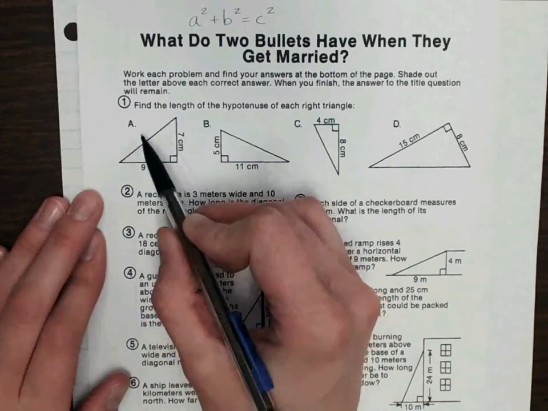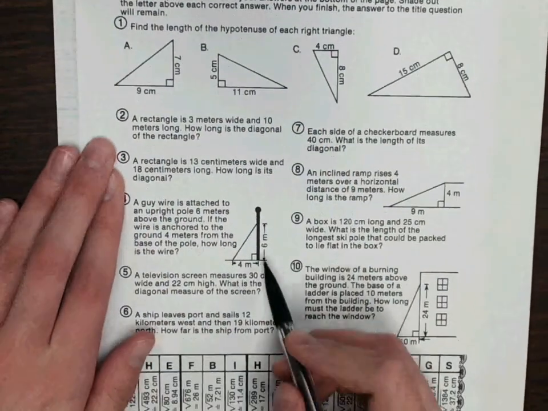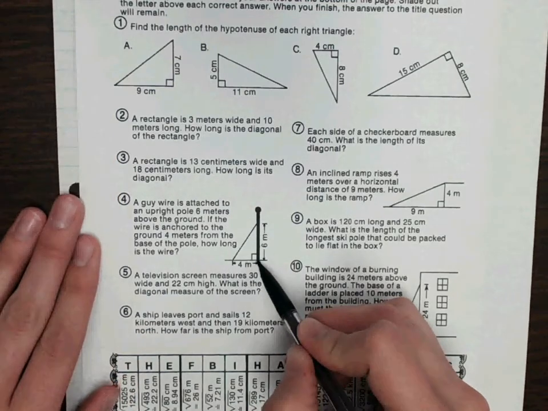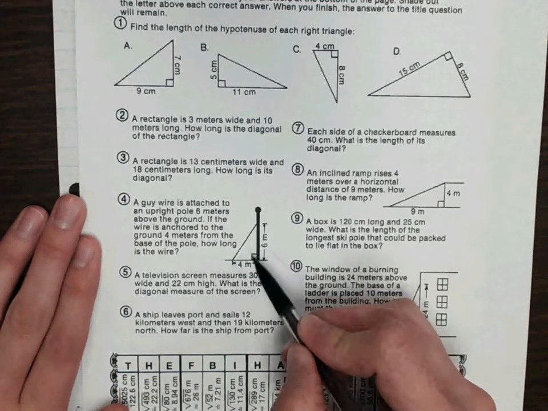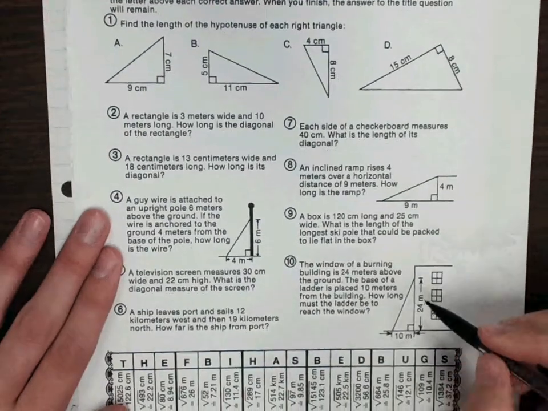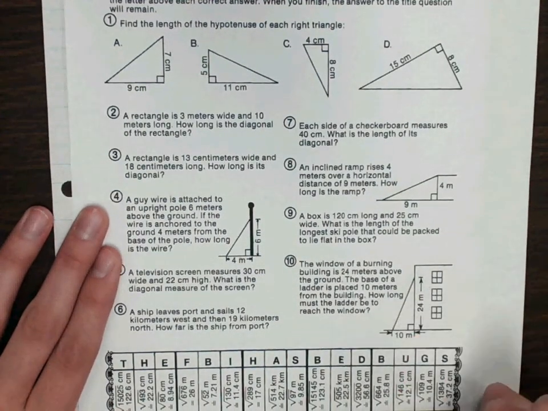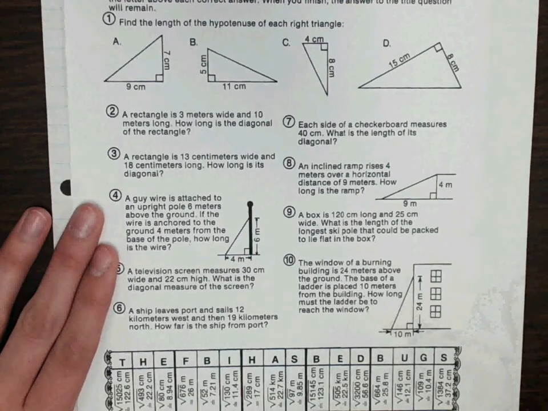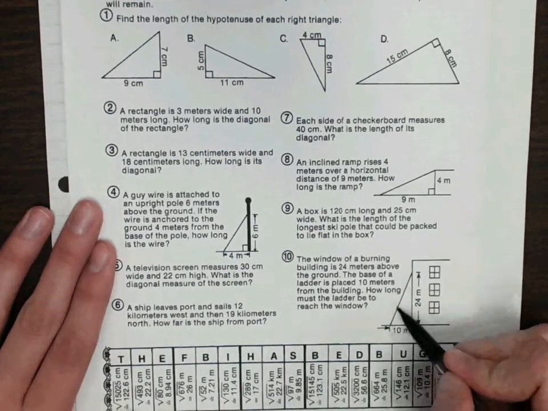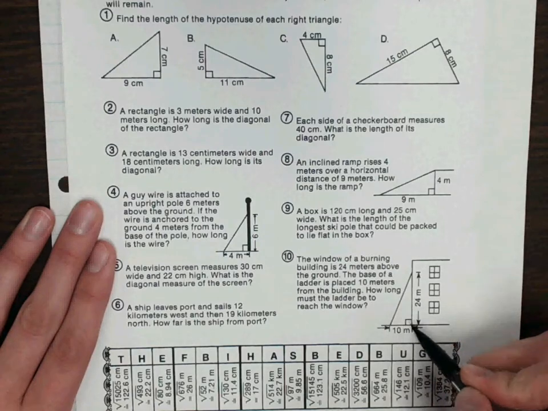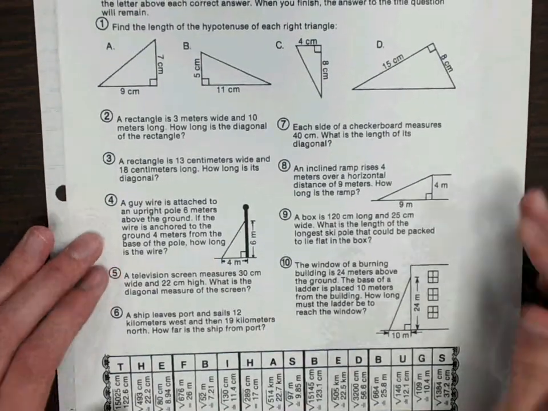These two are going to be legs. This one's my hypotenuse. Down here on this one, these two touch the 90-degree angle, so these are my legs, and this one's my hypotenuse. Over here, next to this building, my 10 and 24 are my a and my b. Doesn't matter which one's which, but they have to be a and b. And this longer side here that's not touching that is going to be the c.